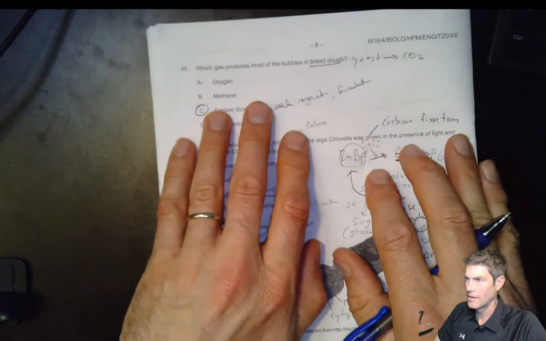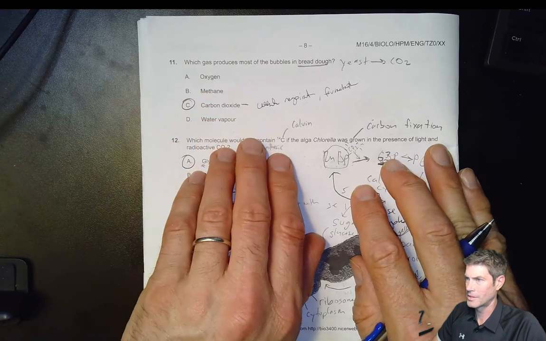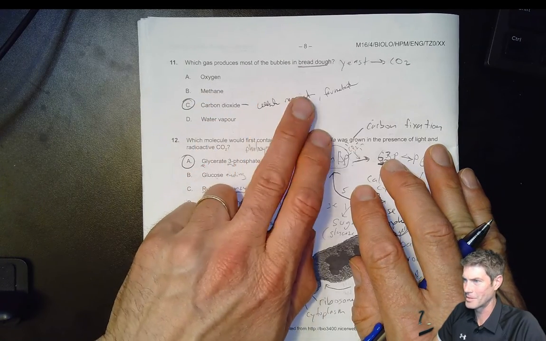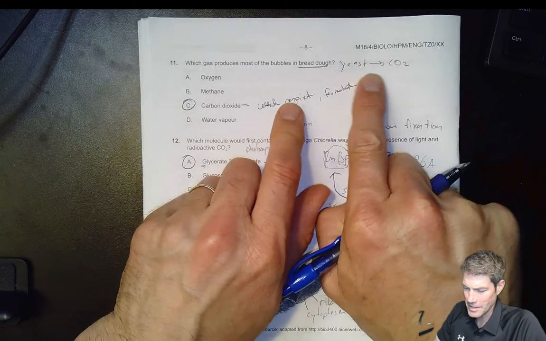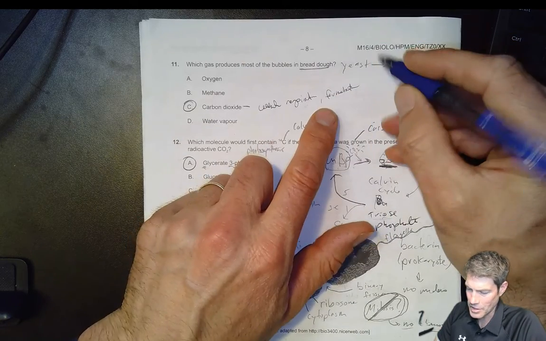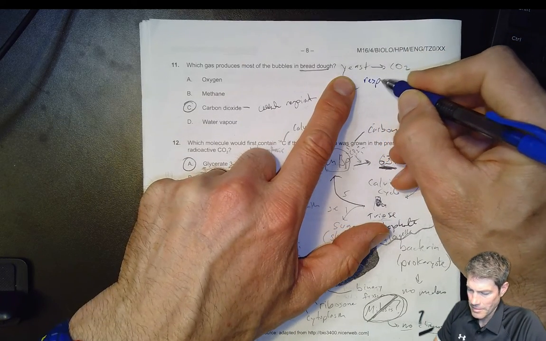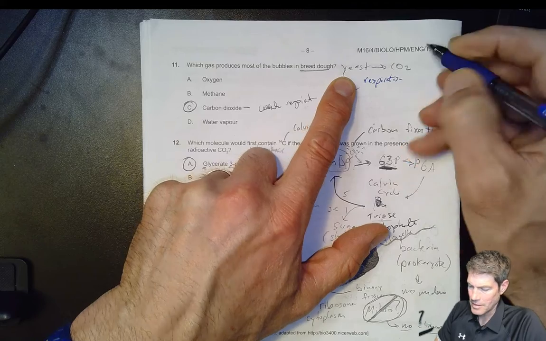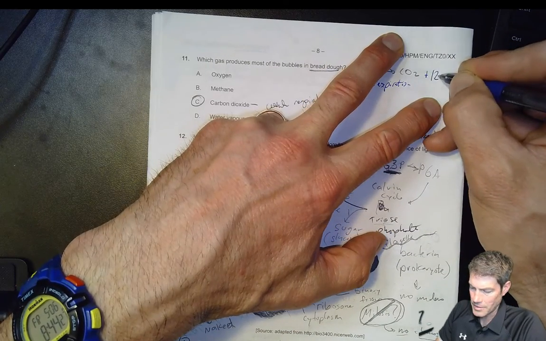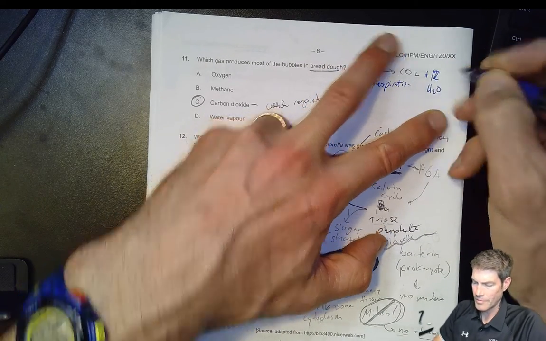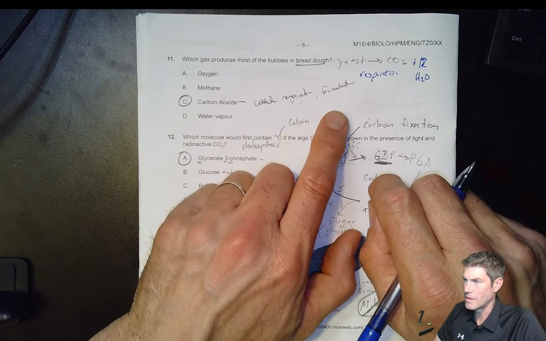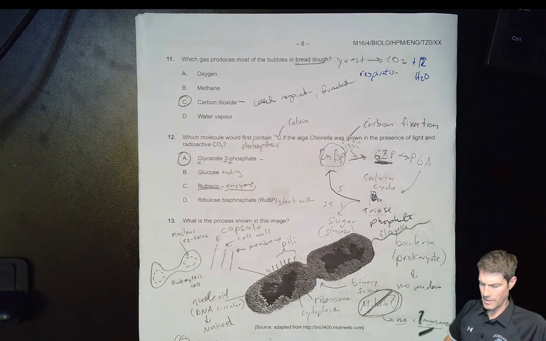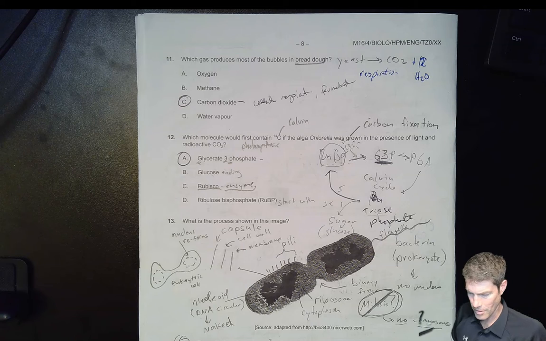Number 11, the most bubbles. Which gas? Most of the bubbles, that would be carbon dioxide. And just think about yeast, regular respiration, making the CO2 and the water. Let me try to slow down a little bit on that. And yeast can also go through fermentation if you let them go long enough. Okay.